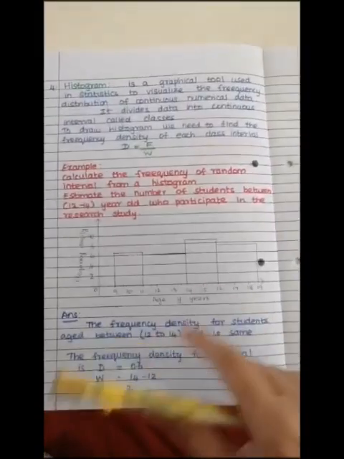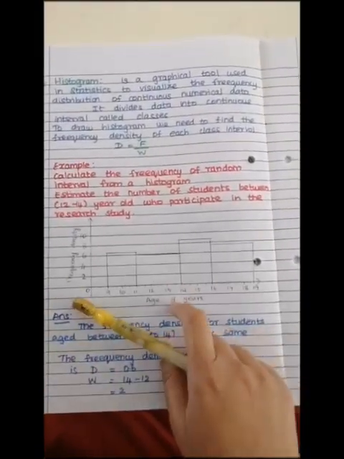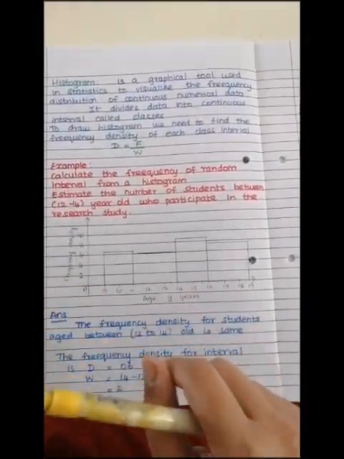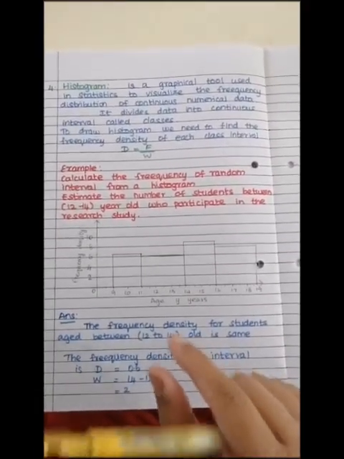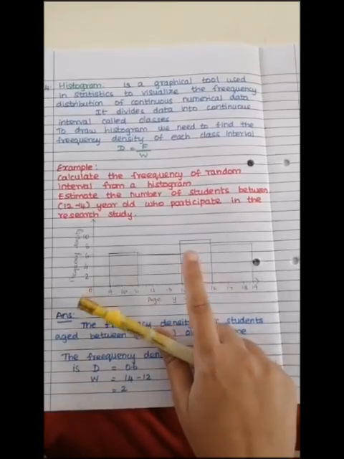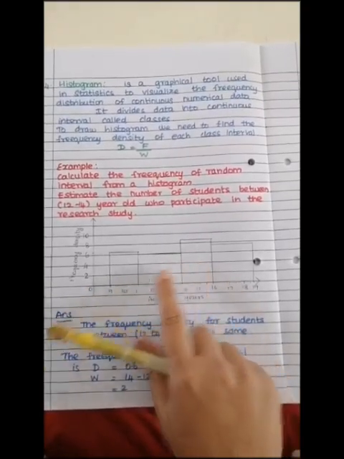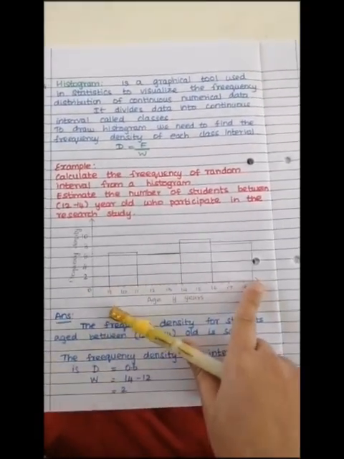Today we are going to see the histogram. Histogram means a graphical tool used in statistics to visualize the frequency distribution of continuous numerical data.